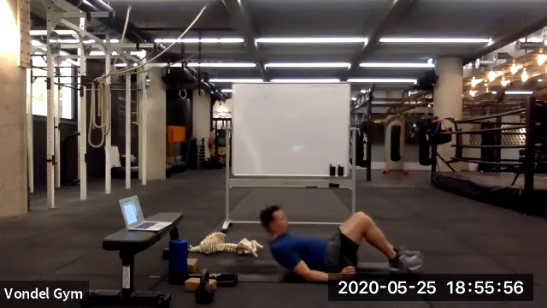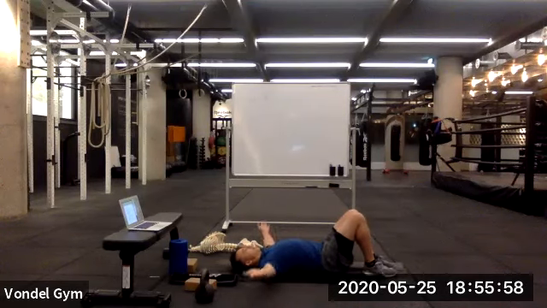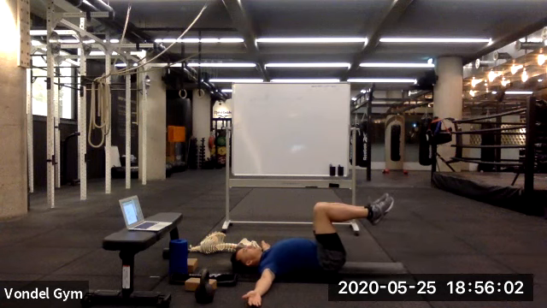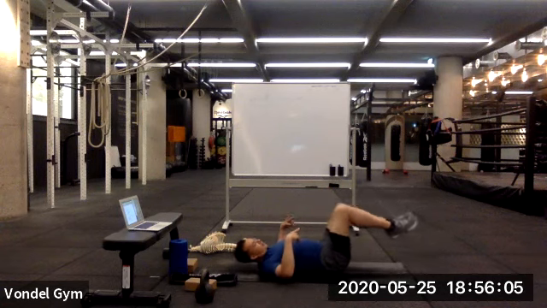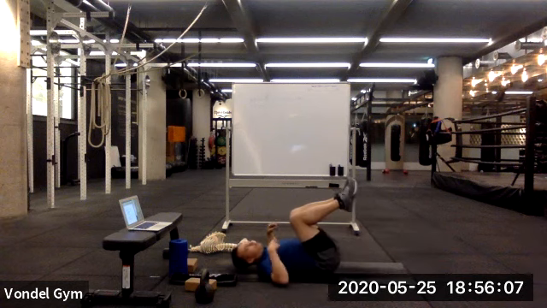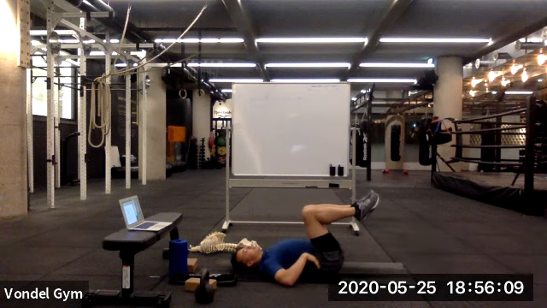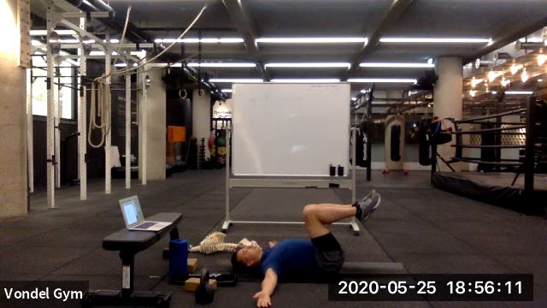You don't want to go too fast, but I'm going to lay on my back. I'm spreading my arms wide. I'm lifting my knees up in a 90-degree angle, so they're not far backwards and they're not too much to my chest. So basically my sacrum is still on the floor.